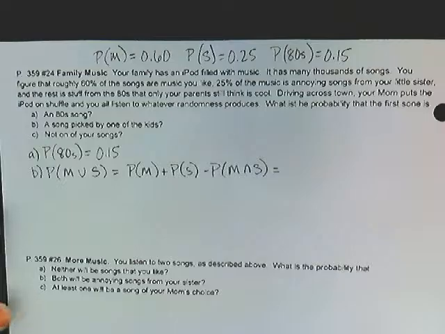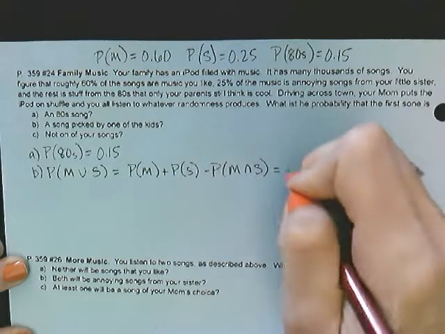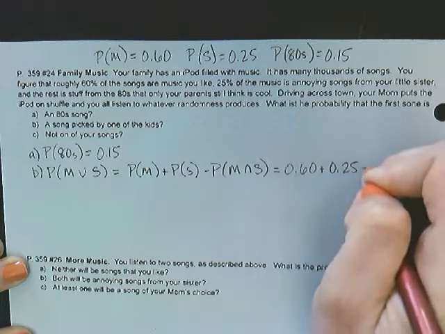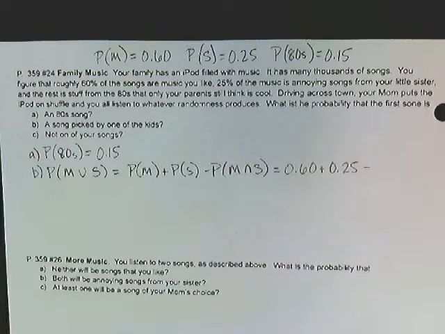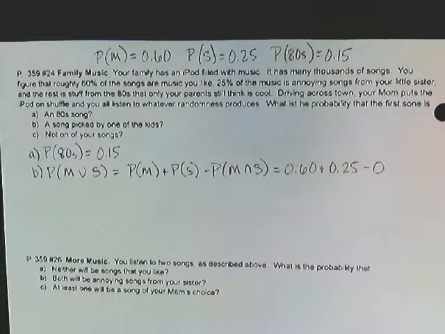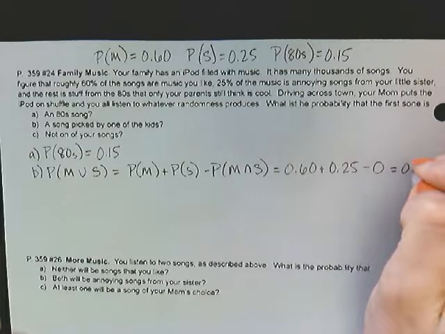The AP board, I need you to write this notation and this formula out. What's the probability of me? 60. What's the probability of my sister? 25. And then this is where I ask myself, hey, in this story, were there any songs that both of us liked at the same time? Nope. So in this case, it's mutually exclusive or disjoint, however we want to call it. And so it's 0.